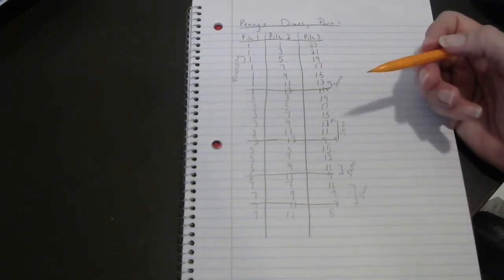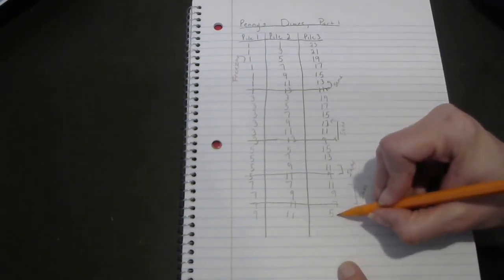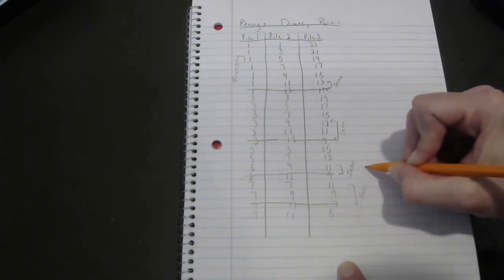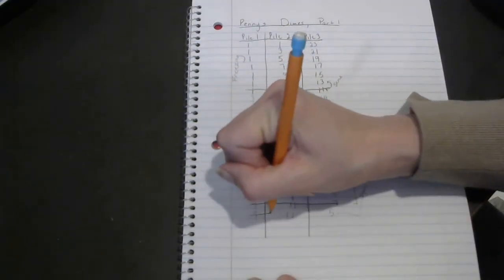And now we could try 9, 9, 11, 5. But we have this combination in another place in our chart, right up here. So it's the same as those others, meaning it's going to repeat.